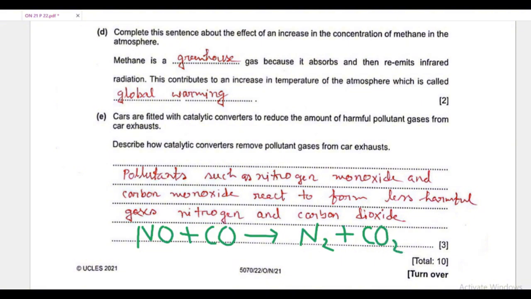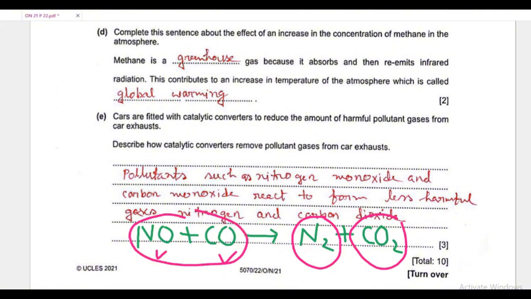Nitrogen monoxide and carbon monoxide are both harmful. These two pollutant gases react to produce less harmful gases. Nitrogen is harmless and carbon dioxide is a less harmful gas compared to nitrogen monoxide and carbon monoxide.